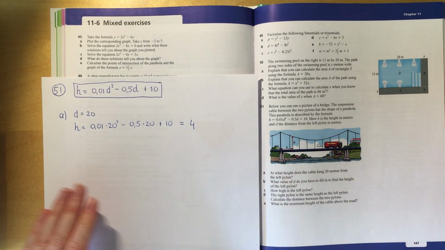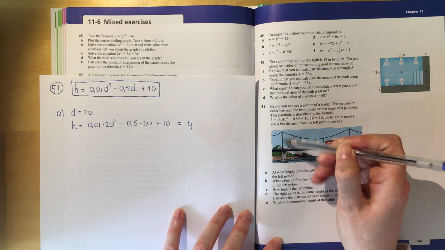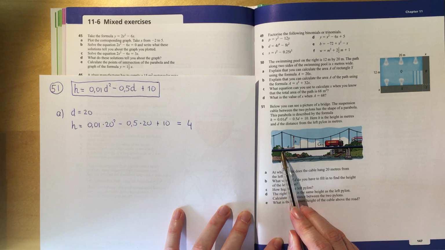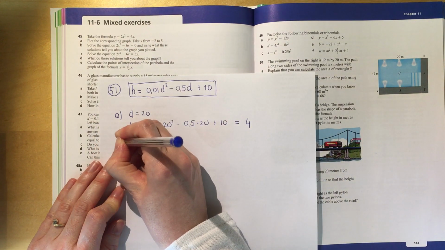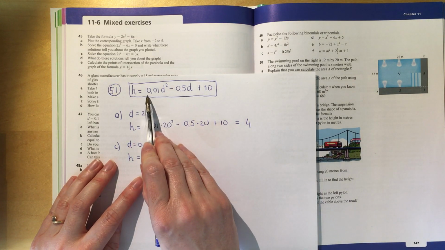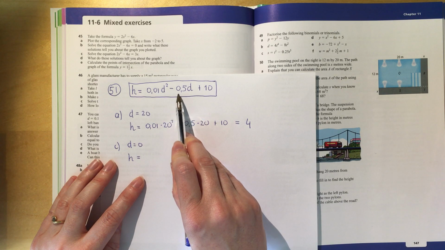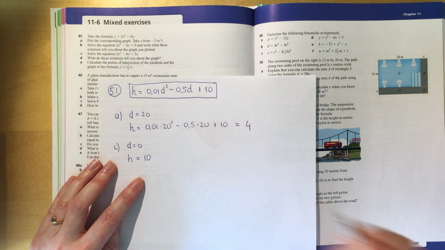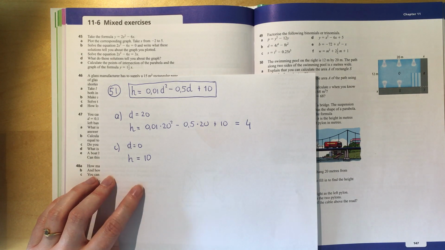In exercise B, they want us to calculate the height of the left pylon. Well, at the left pylon, the value for d is 0, because the left pylon is 0 meters away from the left pylon. So filling in d equals 0 should give the height of the left pylon. If we do that, we get 0.01 times 0 squared. That part remains 0. From that we should subtract the result of 0.5 times 0, which is still 0, and to that we should add 10. So 10 is the result for h when we fill in d equals 0. That means that the height of the left pylon is 10 meters.